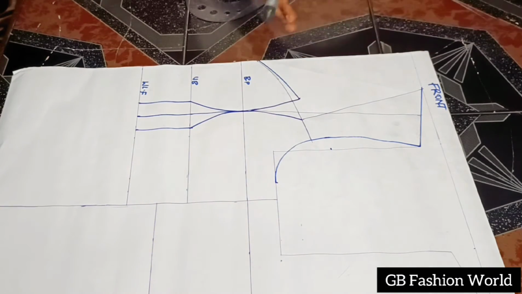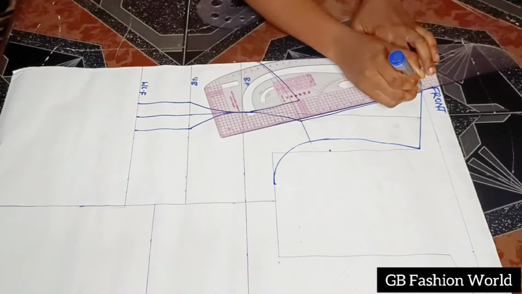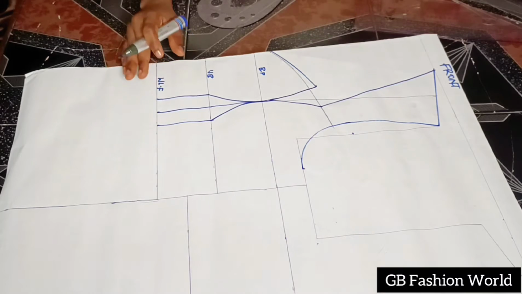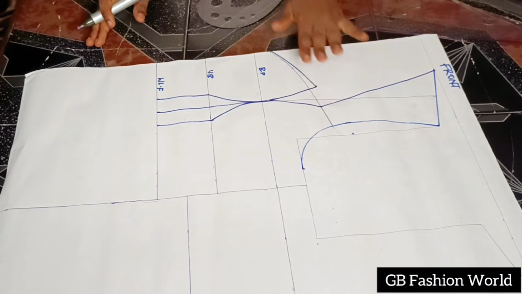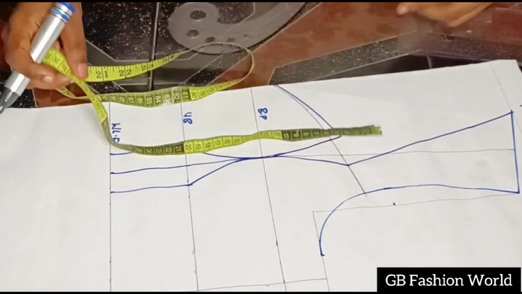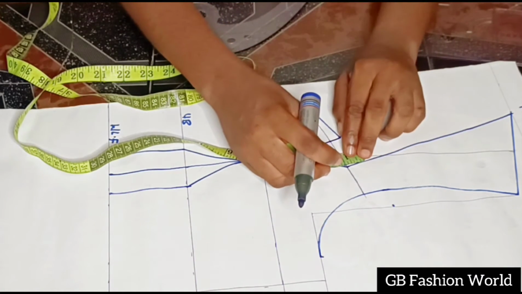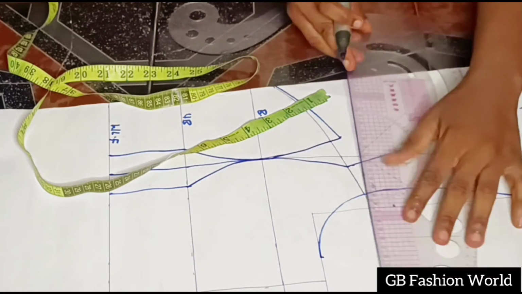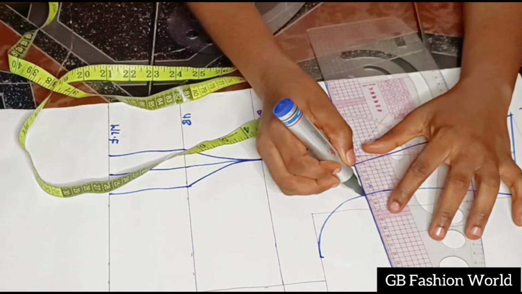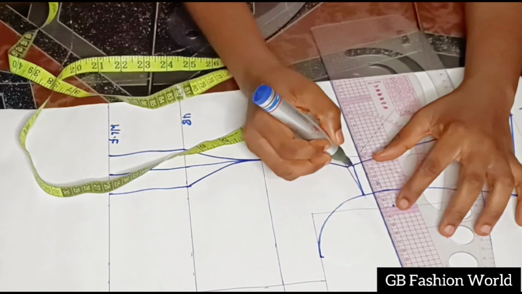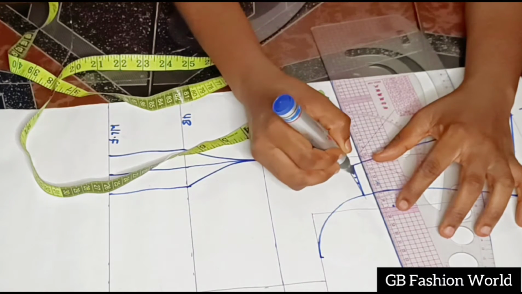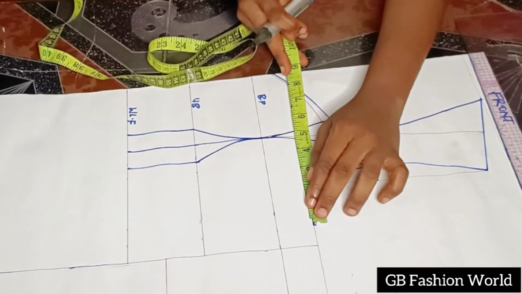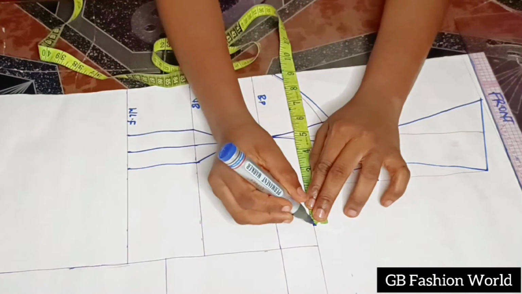So I'll use my marker pen to highlight it. So this is what we have as our Queen Anne neckline. So this is how it's going to be. The thing you can do to avoid gaping, you can come up by 0.25 inch here, just 0.25, just to avoid gaping. Just 0.25 is okay to avoid gaping, and then you want to cut off that part, just 0.25 inch. From here you want to measure your bust circumference, which is here.